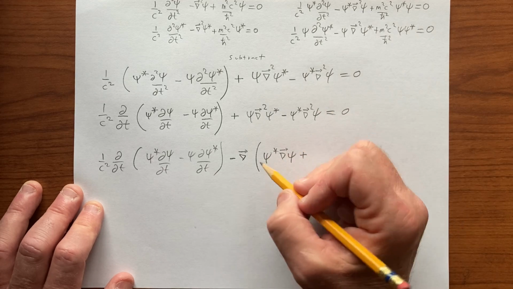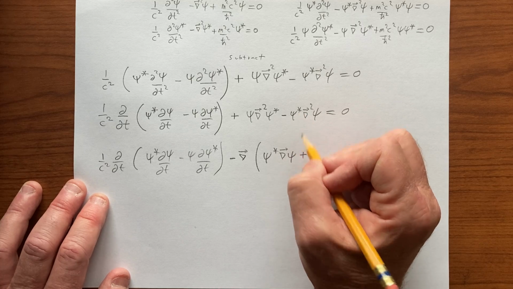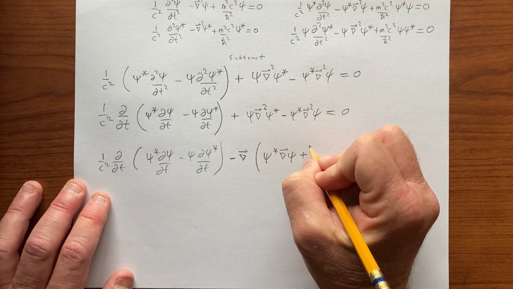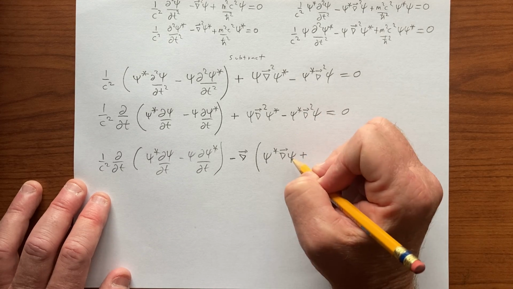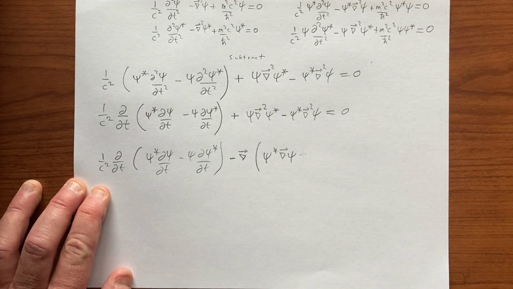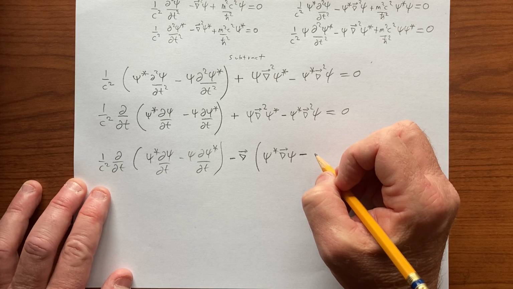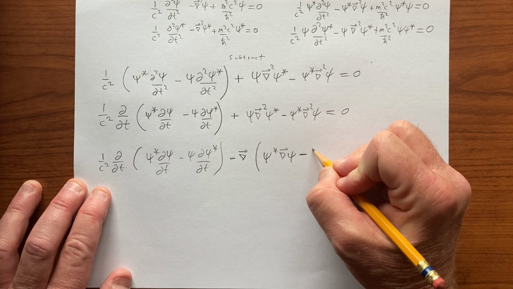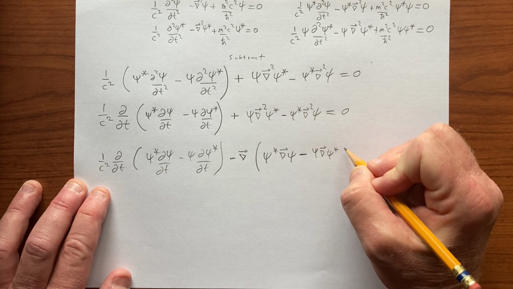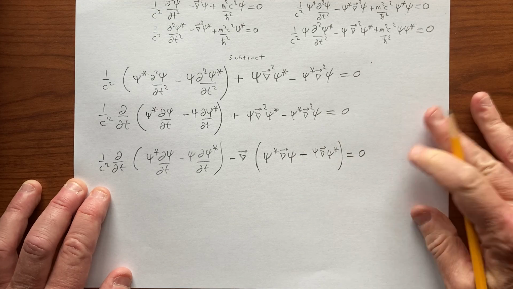I'm in a mess here. I already had this on this side, so this is a minus sign, if I did that right. This one's minus, so now I have psi del psi star, and that's equal to 0.